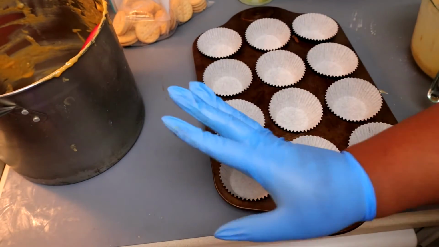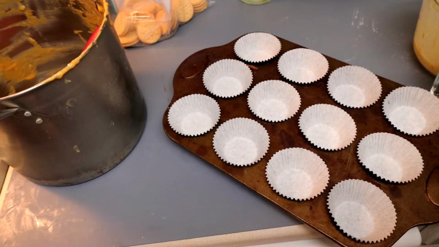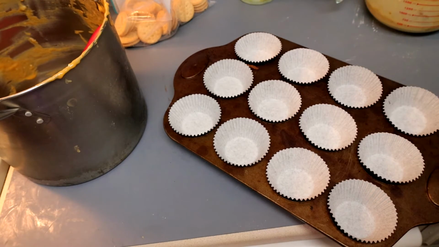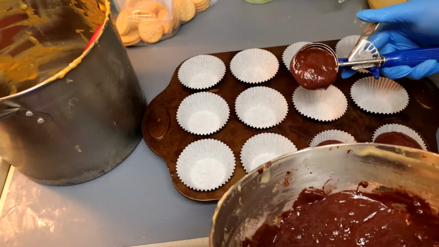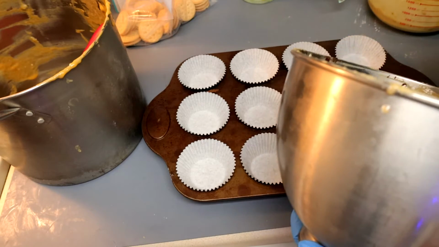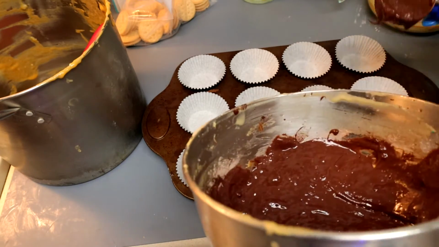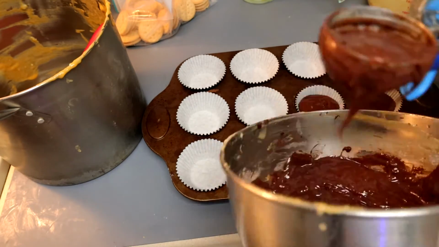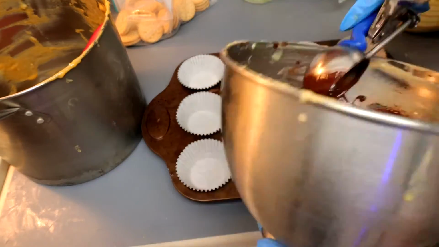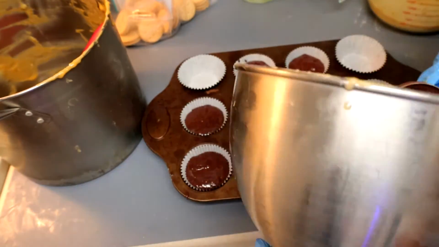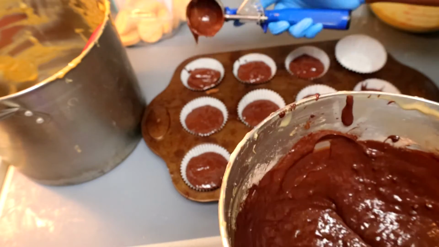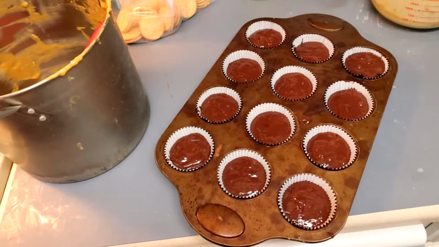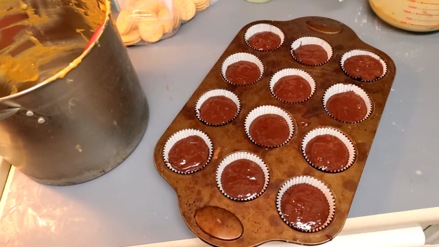Okay, so I do have cleanup to do, but before I do that, I want to put these chocolate cupcakes into the oven. It smells like heaven. Girl, what am I talking about? My oven's already full.